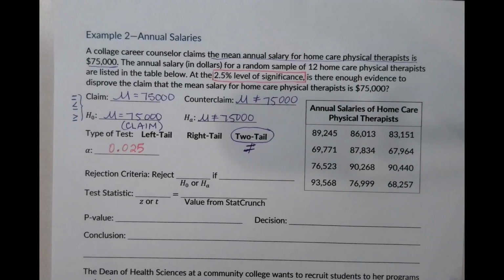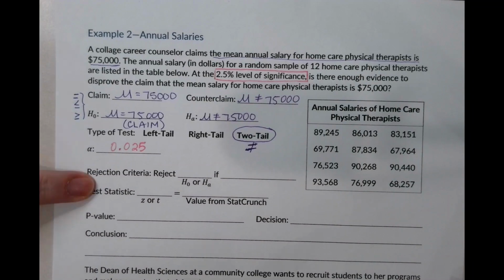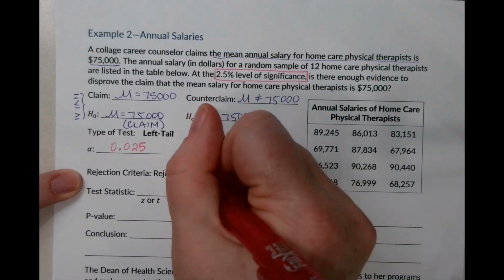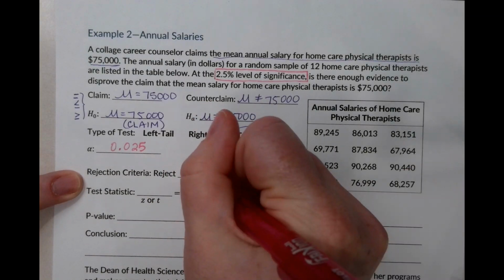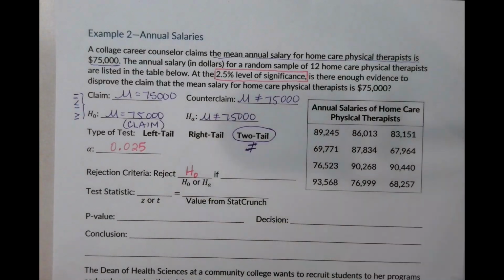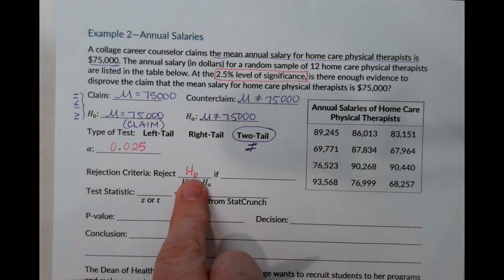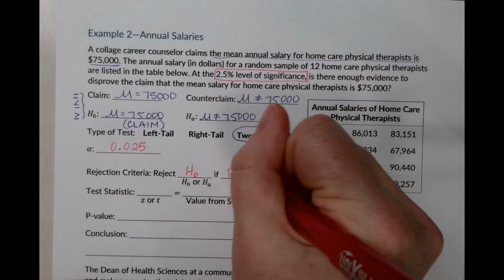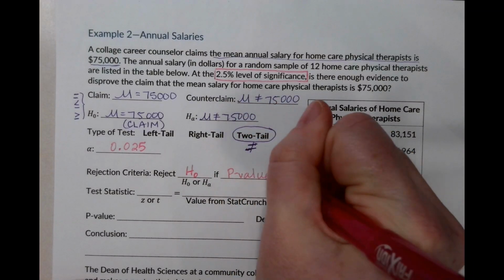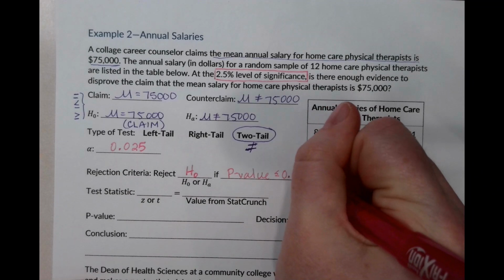All right, and then our rejection criteria is based off of our significance level. So we are always going to be trying to reject or fail to reject the null. So our decision is always based on the null hypothesis. Reject the null hypothesis if our p-value is less than or equal to 0.025.